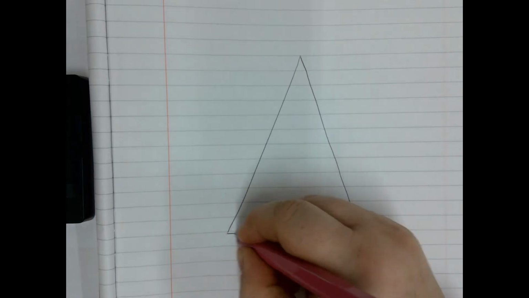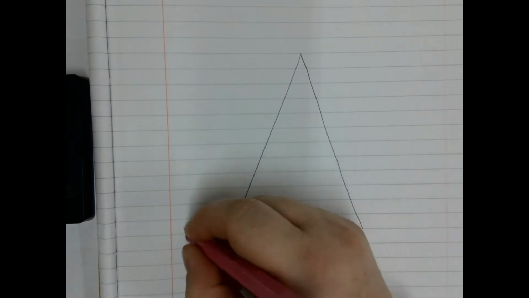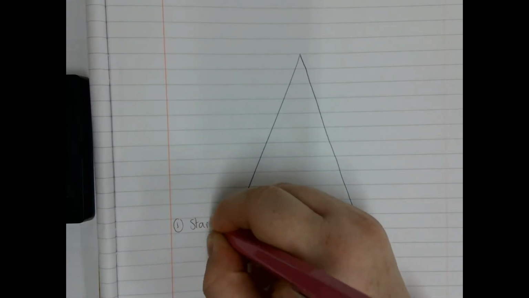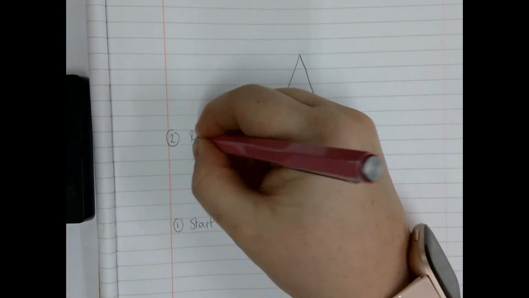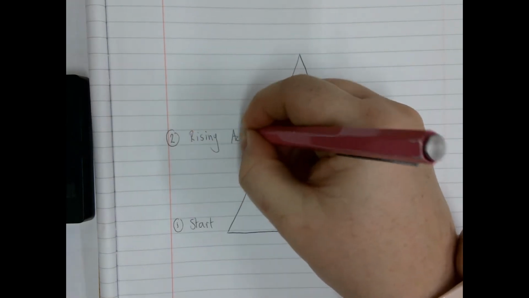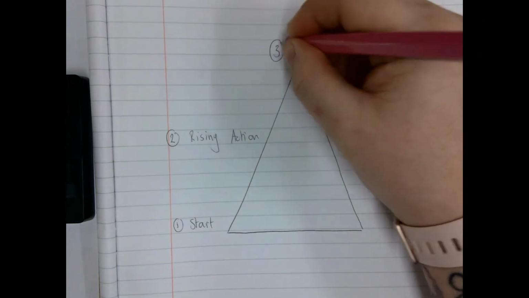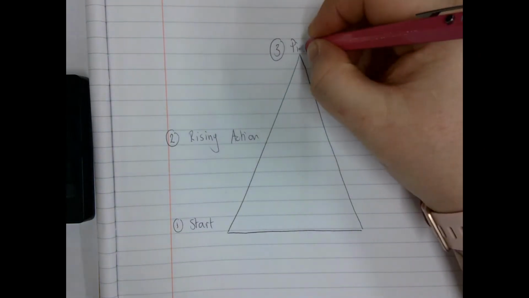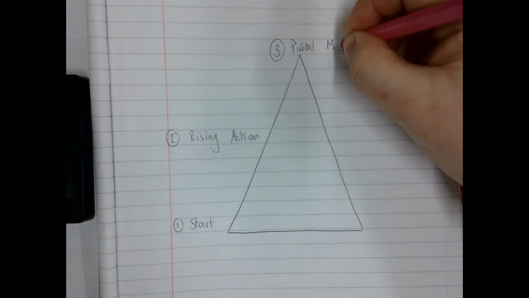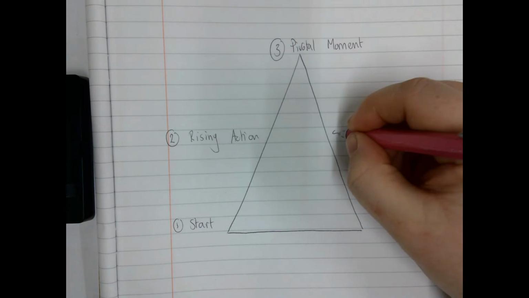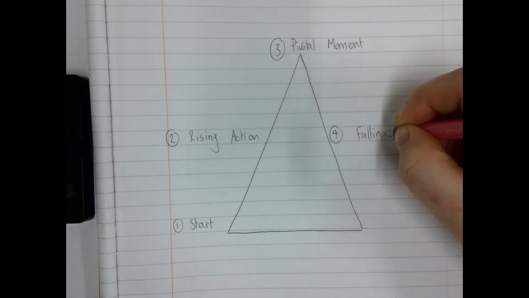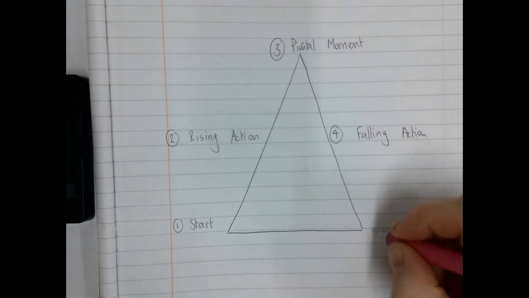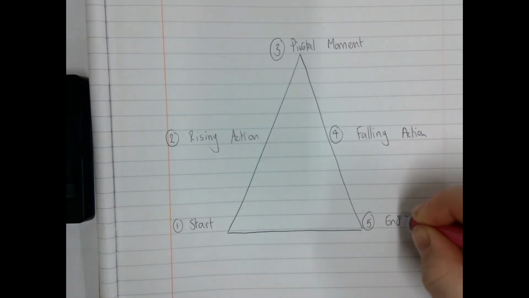Now, a planning pyramid is exactly as it sounds. It is a pyramid with 5 key sections. So you've got section 1, which is the start. You've got section 2, which is the rising action. You've got section 3, which is the pivotal moment. Section 4, which is the falling action. And then finally, section 5, which is the ending.